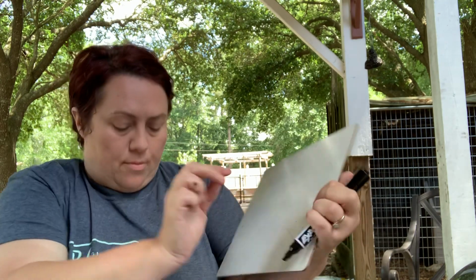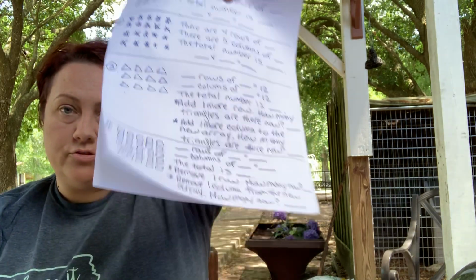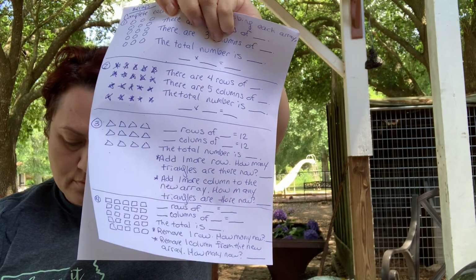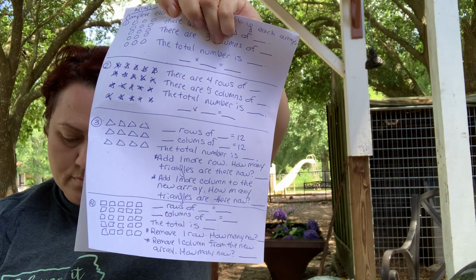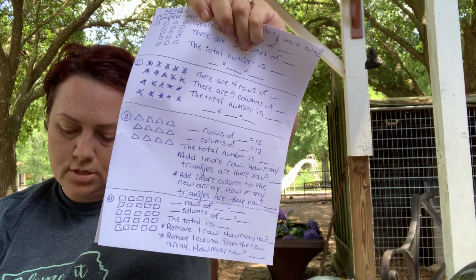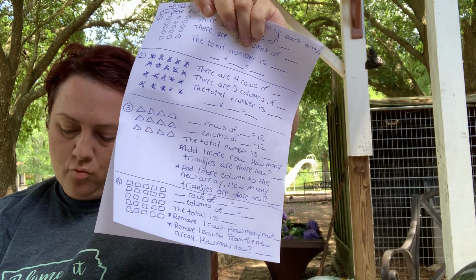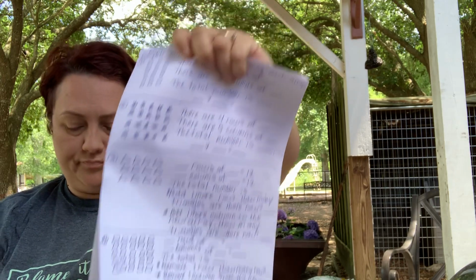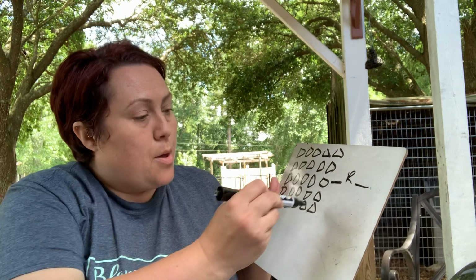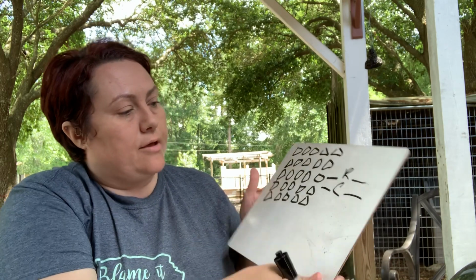And our final problem today, and I'll let you see it while I draw it. Guess I should have brought an extra whiteboard home so that I could have them all written already, but I didn't. Okay, so the first thing says blank rows of blank, blank columns of blank.